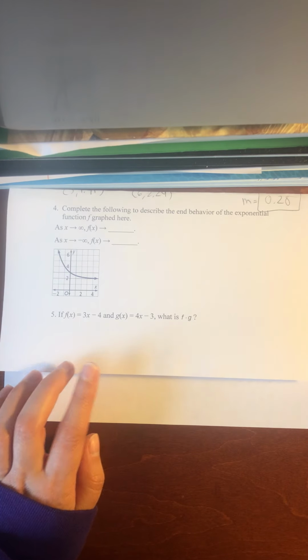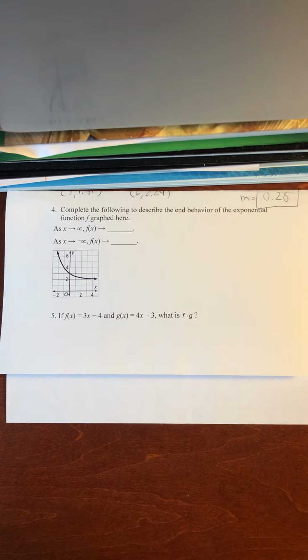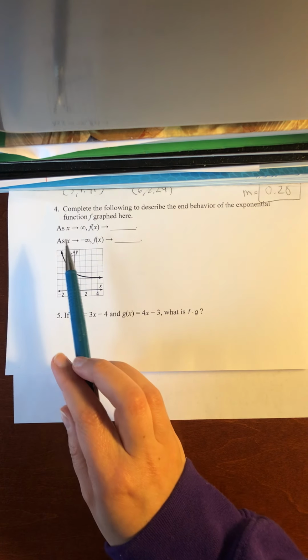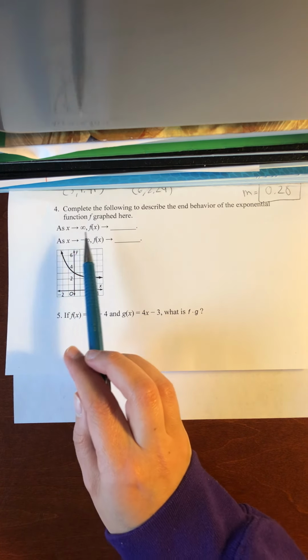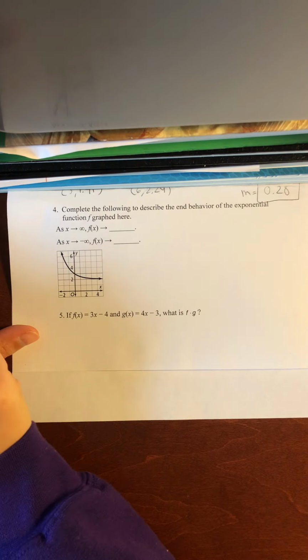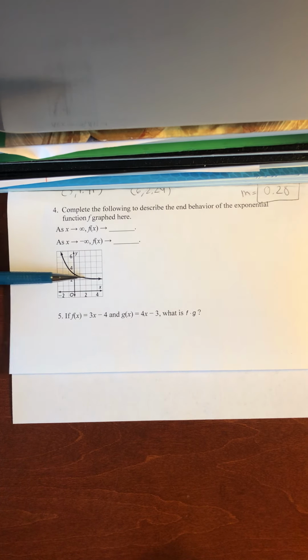Oh, that was so blurry. Okay, what we're going to do is first look at, as x is approaching infinity, what is happening to our y values. So as we're heading this way on the graph, what is happening to your y values?